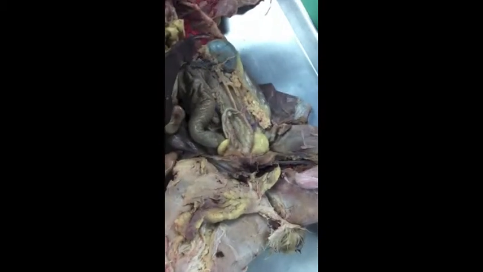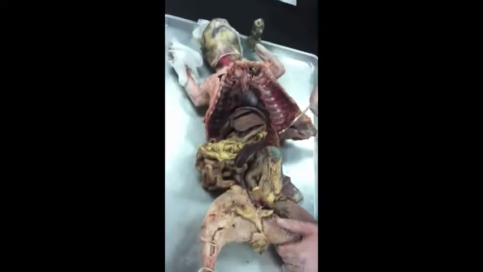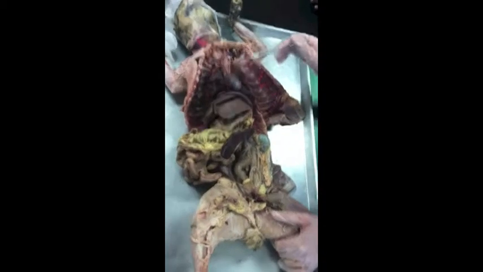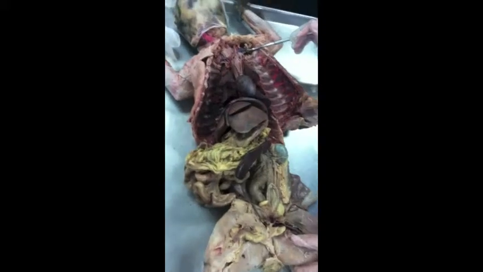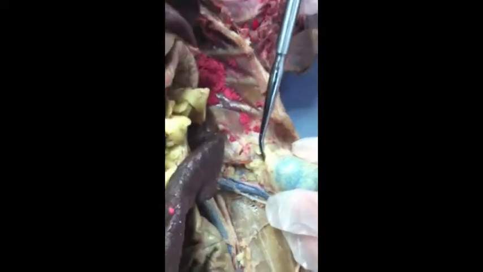Okay, so let's finish the cat. Thyroid. We need to know where the thyroid is. It's on your list, right? Where is it? What are those? That's the adrenal gland. Testes. This is a male, you should know that. And we know where the ovaries are. And we did the pancreas.